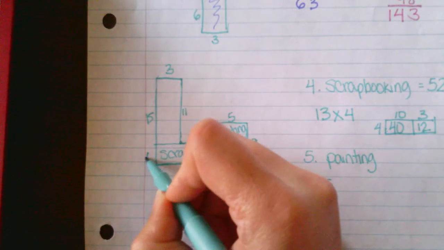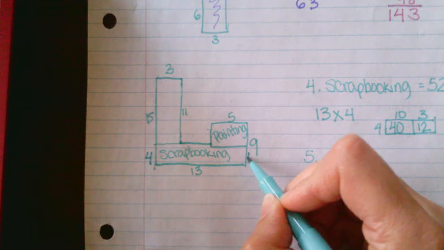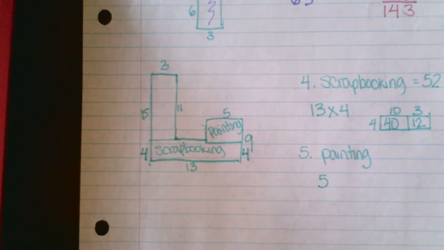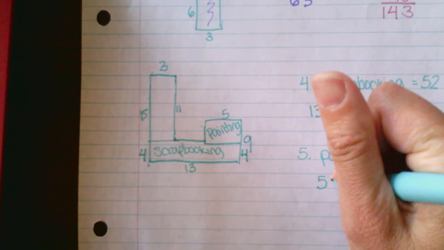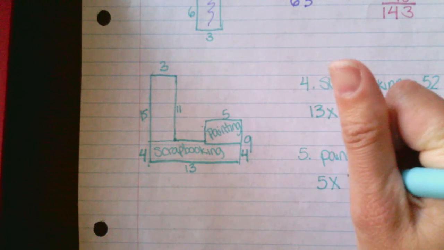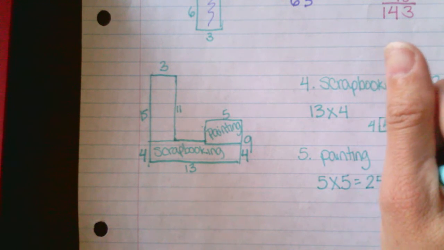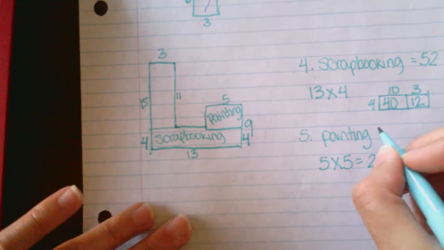Well, I know that this was 4, so this over here is 4. So 4 plus something gives me 9. 4 plus 5 gives me 9. So my painting room is a square. It's a 5 by 5, which gives me 25. So my painting room is 25.